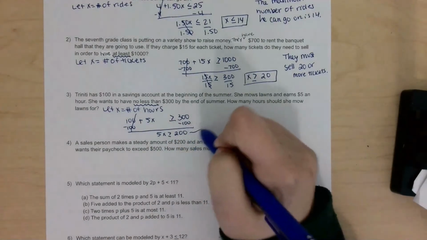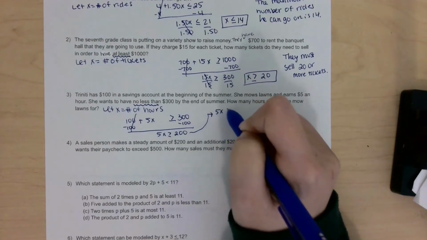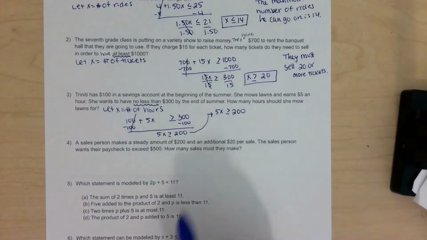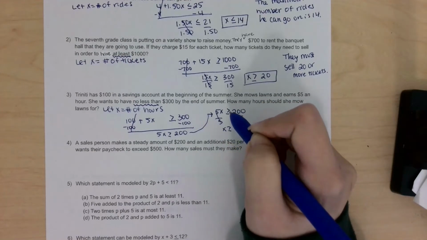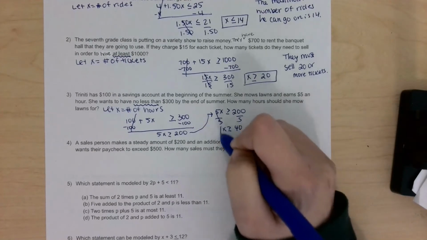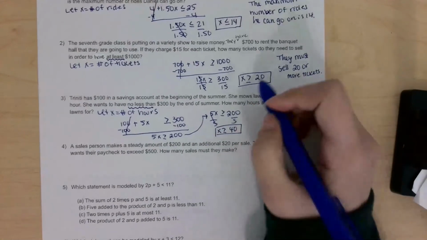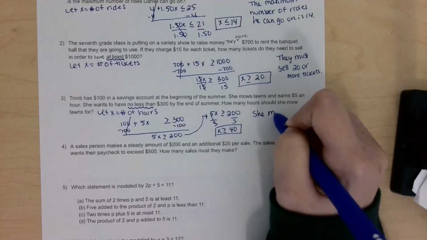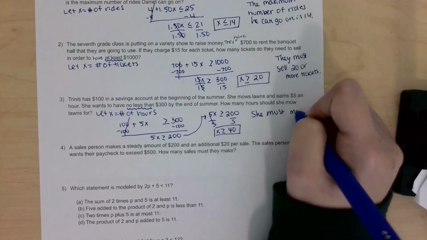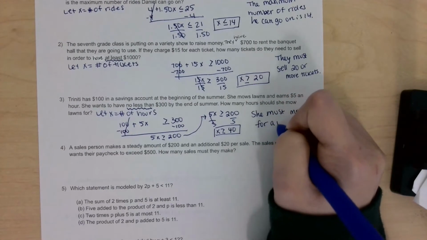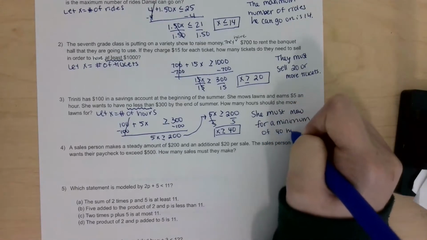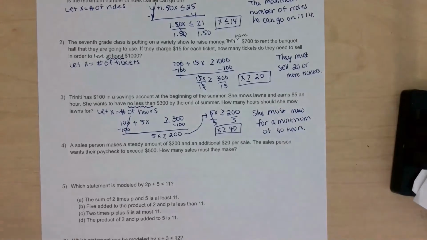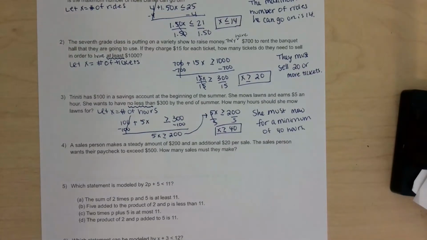I'm just going to continue solving this on the side here. So 5x is greater than or equal to 200. We're going to divide both sides by 5, and we get x is greater than or equal to 40. So now for our interpretation sentence, she must mow for a minimum of 40 hours. You could say greater than or equal to 40 hours or more. Any of those would work.